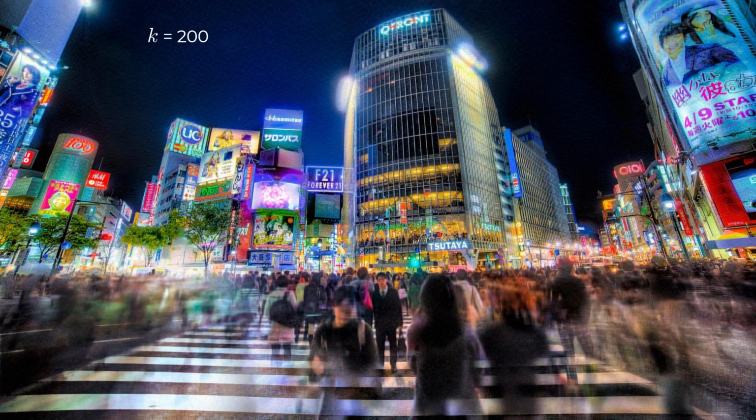Now this is the compressed image we get with k set to 200. The loss in quality is becoming noticeable now, especially when you look at the billboards on the upper left and right. This is actually the 1.1 megabyte image from a few slides ago. When you look at the image full screen like this, the quality degradation is noticeable, but when you shrink the image size somewhat, it's really hard to tell the difference between the compressed and uncompressed versions.